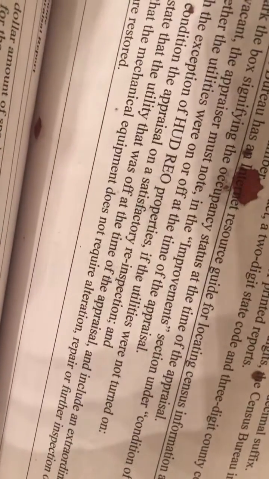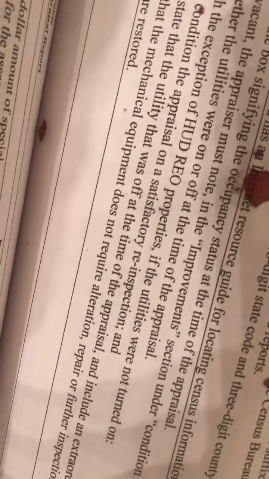With the exception of HUD REO properties, if the utilities were not turned on, condition the appraisal on a satisfactory re-inspection and state that the utility that was off at the time of the appraisal, and include an extraordinary assumption that the mechanical equipment does not require alteration, repair, or further inspection once the utilities are restored.